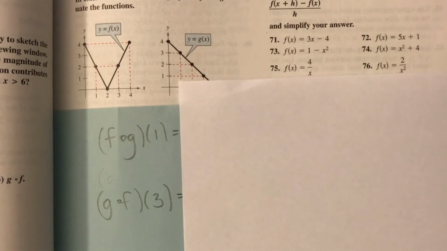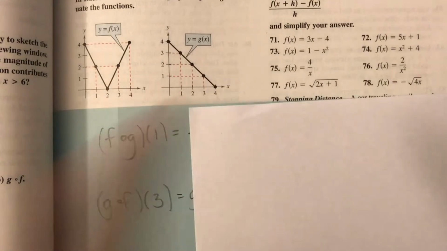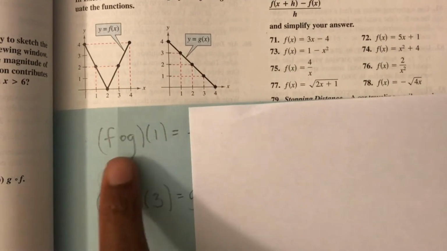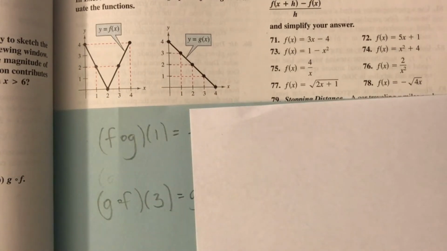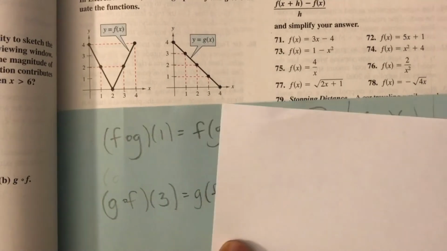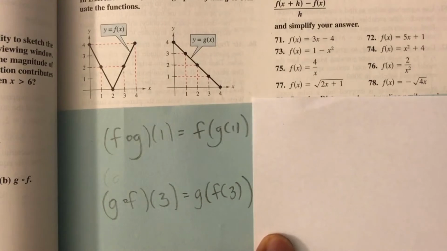So using these two graphs, you got f of x, you got g of x. Let's say I want to evaluate this right here, f of g of 1. Keep in mind, this is a composition. This is not multiplication. This is f of g of 1. If you want to rewrite it that way, that's perfectly fine.